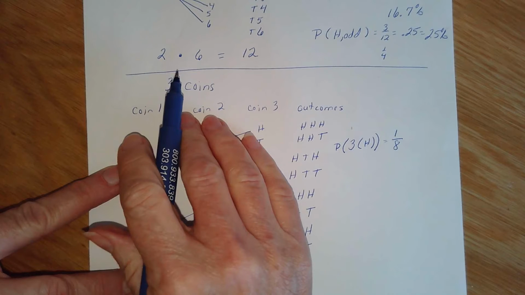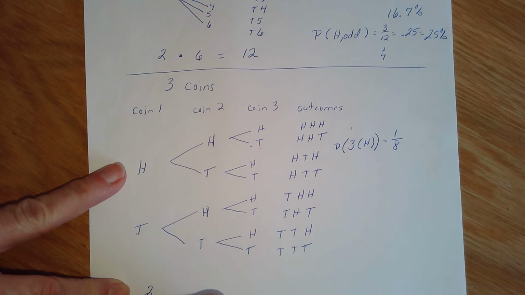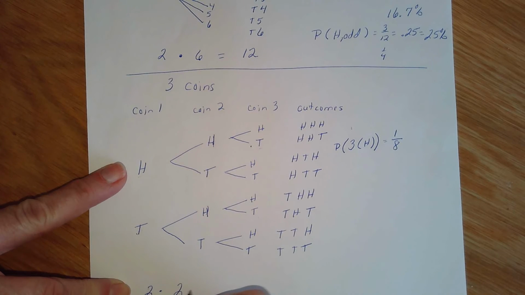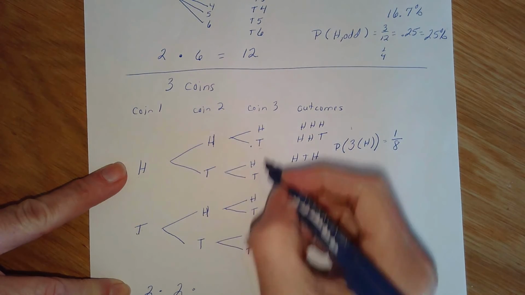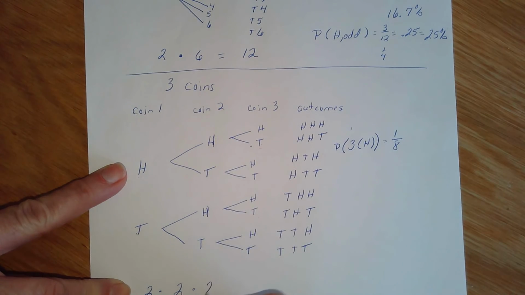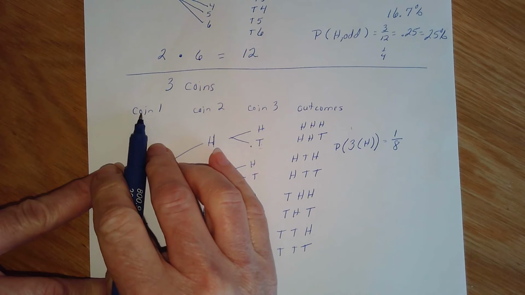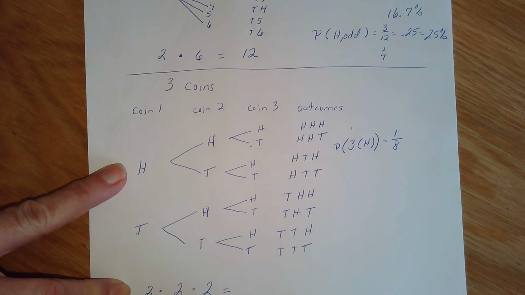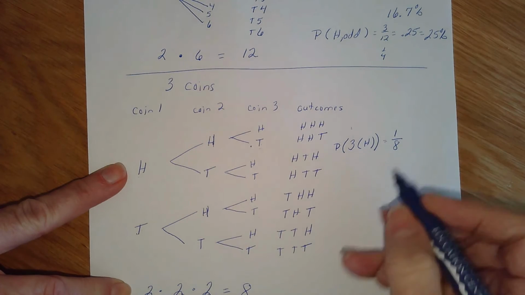Let's come back up here. I have 2 outcomes for the first, times 2 outcomes for the second, times 2 outcomes for the third, heads or tails. 2 times 2 times 2 is 8 total.